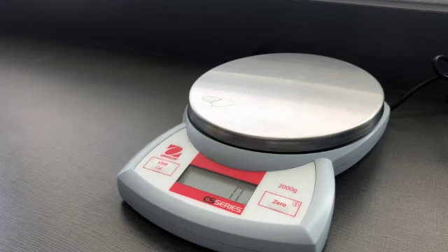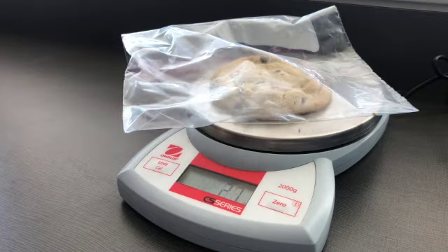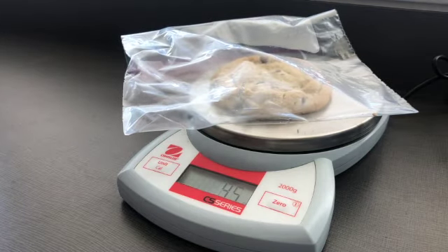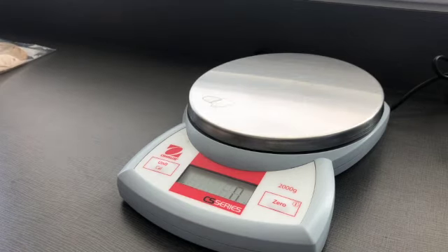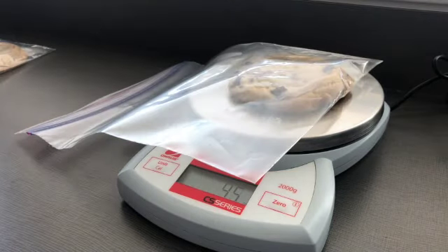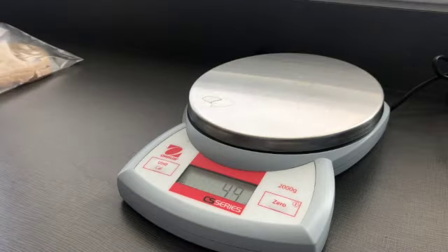All right, so here are our cookies, the mass of each one of our cookies. If you remember from the beginning, we found the mass of each cookie. Here's cookie number 1. It was 4.5 grams. Here is cookie number 2, 4.8 grams.